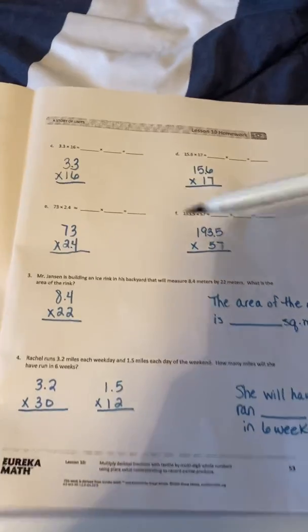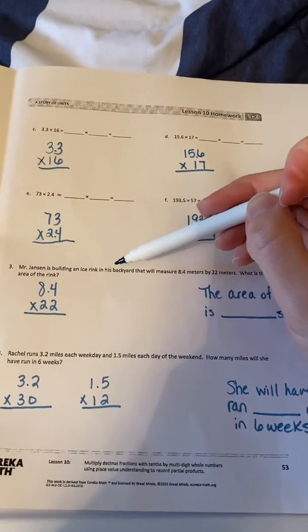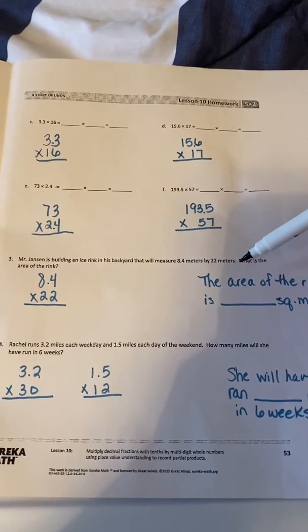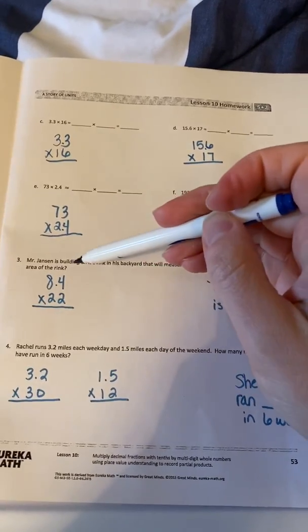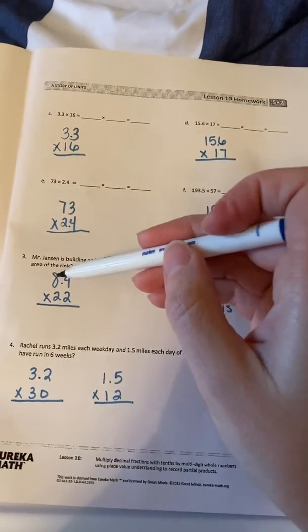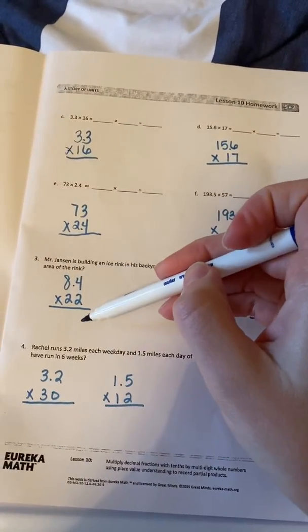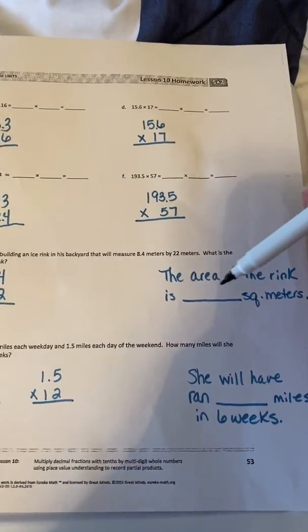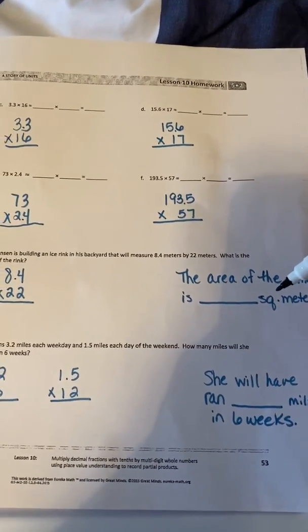For this one, Mr. Jansen is building an ice rink in his backyard that will measure 8.4 meters by 22 meters. What is the area of the rink? And remember, for area, we multiply length times width. So you're going to go ahead and multiply this together, move your decimal to the correct spot, and then you're going to put that in here with a nice sentence answer.